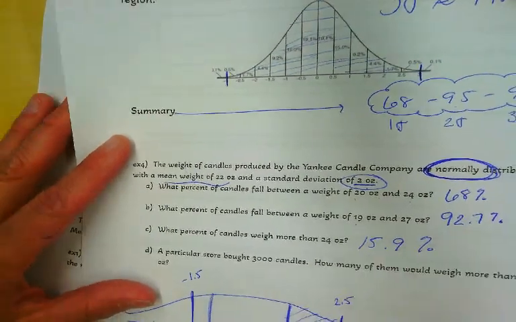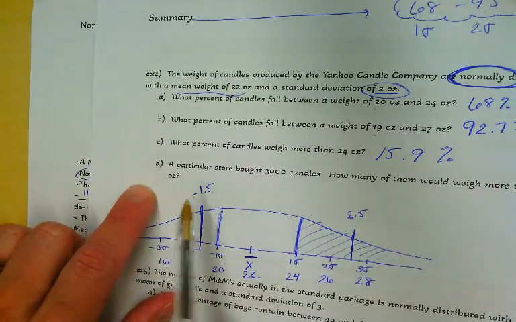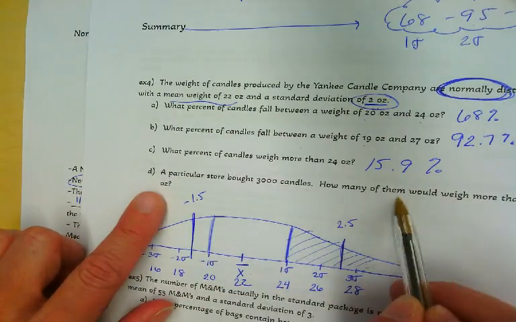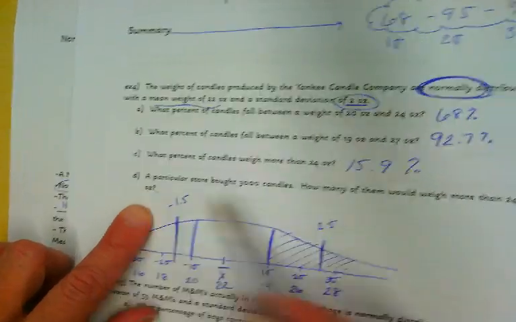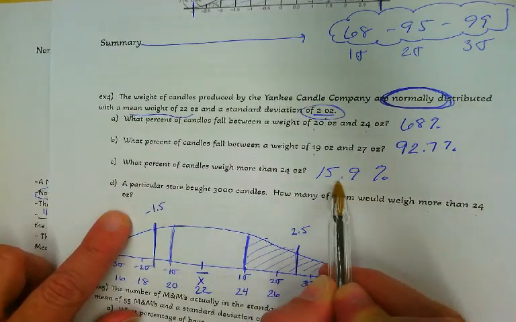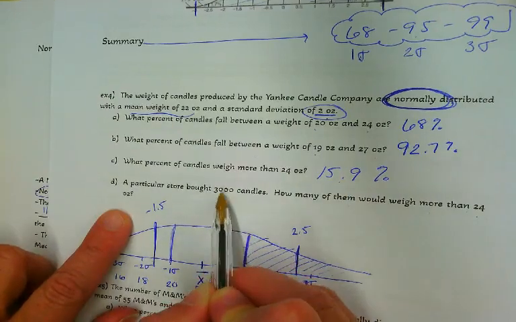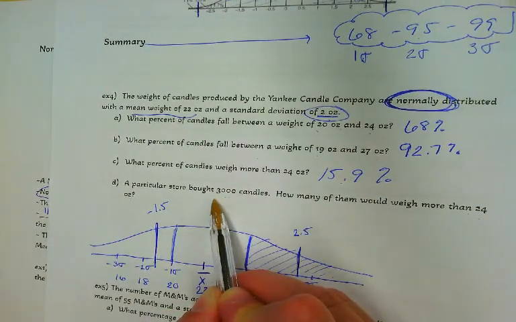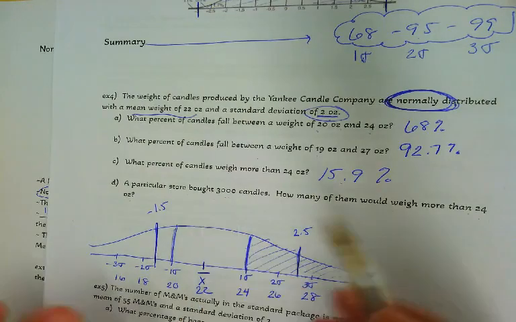15.9%. Perfect. Okay, I'm going to squeeze one last one in here, part D. A particular store bought 3,000 candles. How many of them would weigh more than 24 ounces? Now, we just found the percent that weighed more than 24 ounces, right? And if I have 3,000 candles, what would I do with those numbers? Not divide, but multiply.